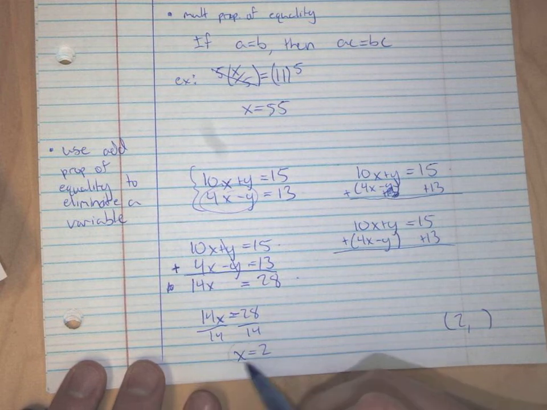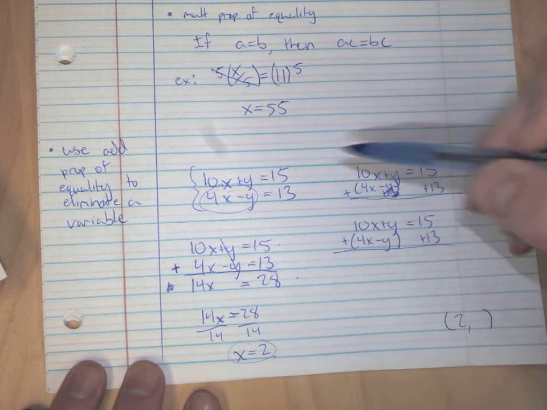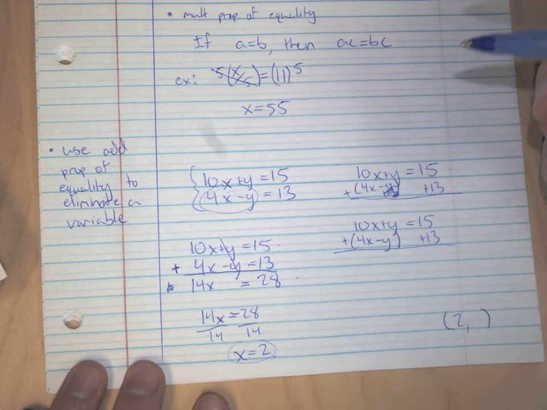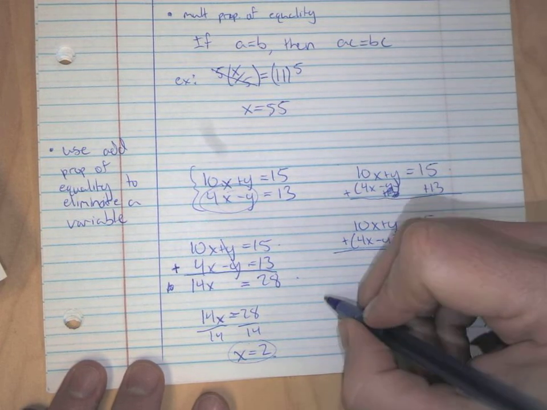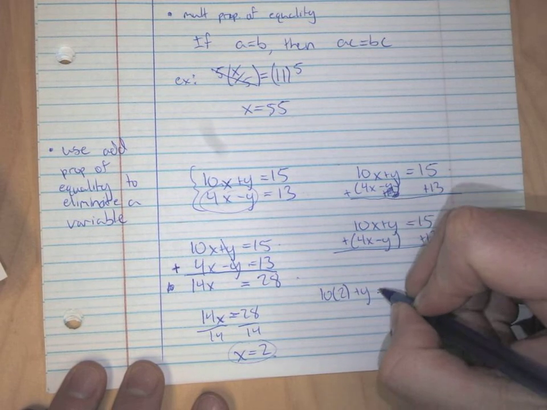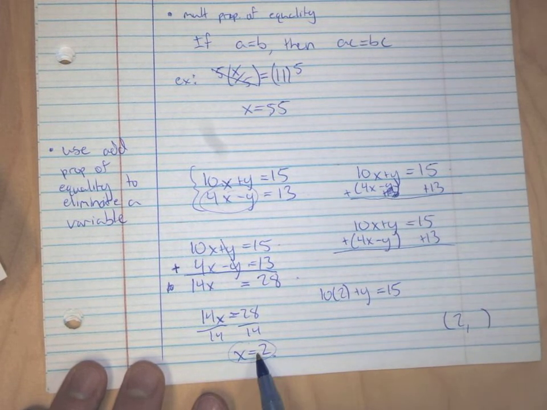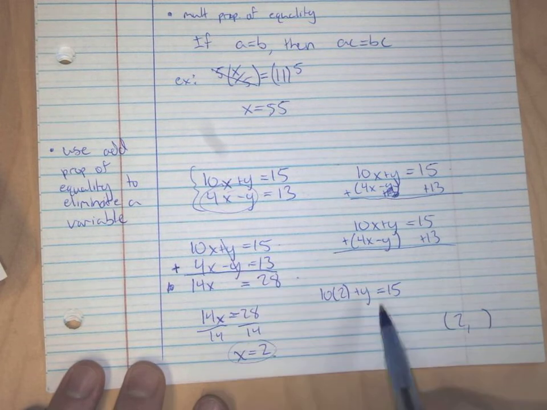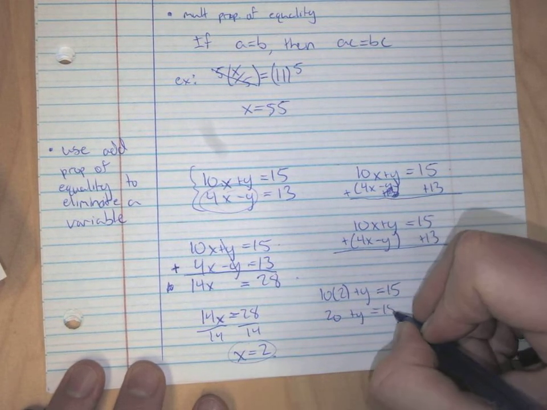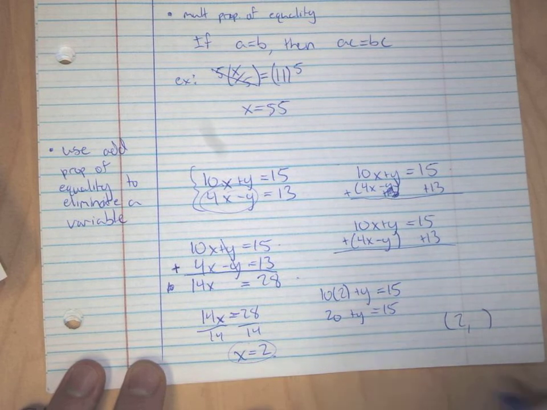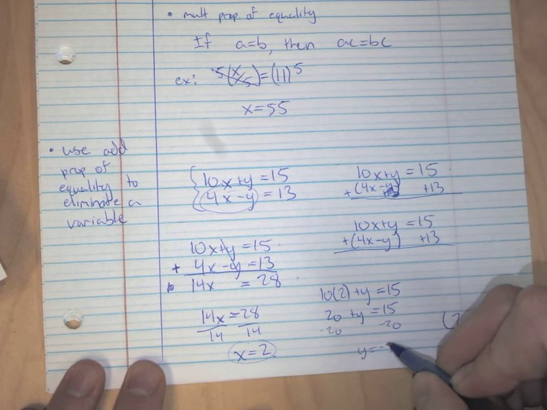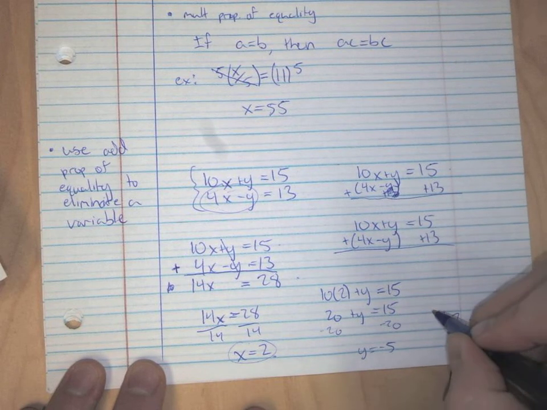So what I need to do is take this value and plug it into one of these two equations. Doesn't matter which one. Let's just take the top one. So 10 times 2, plus y equals 15. I'm taking this number and plugging it into the top equation. So 20 plus y equals 15. If I subtract 20 from both sides, I get y equals negative 5. And there's your solution.